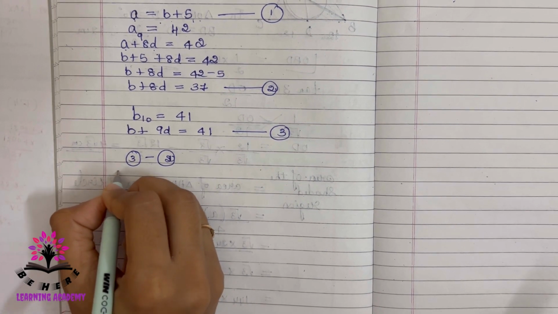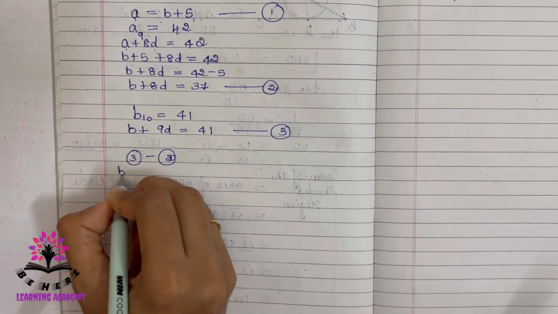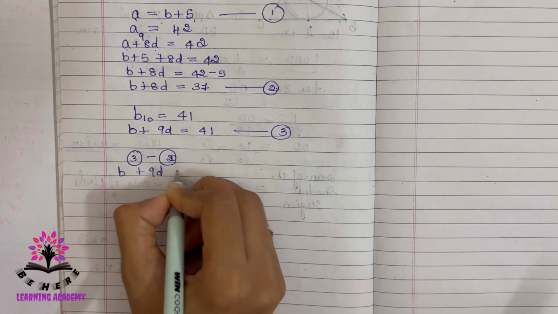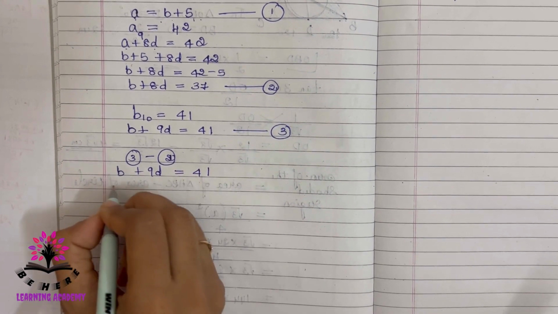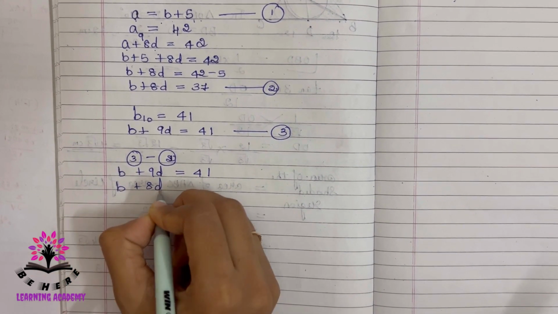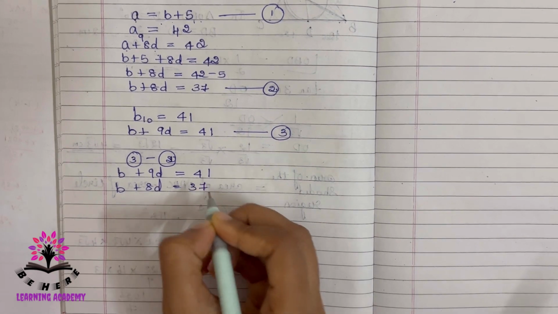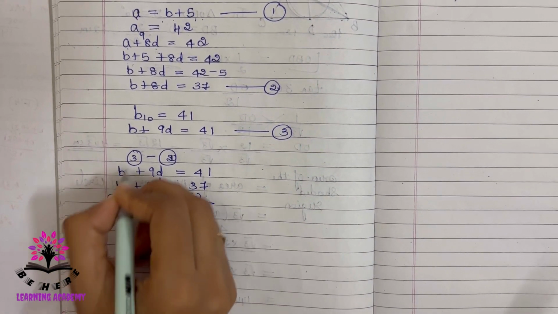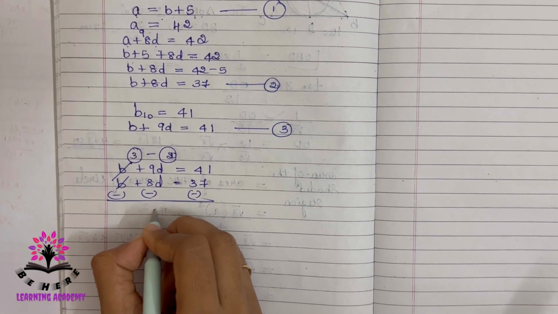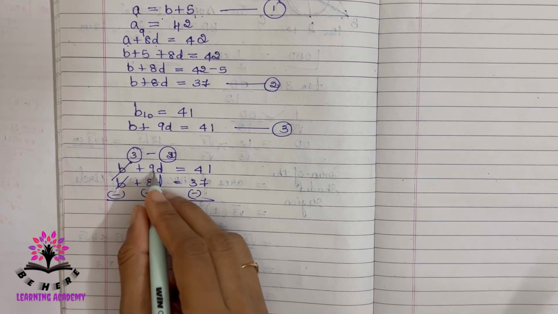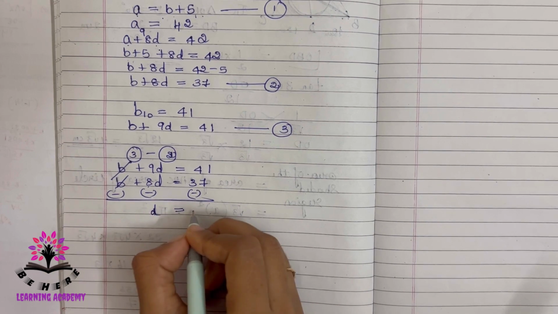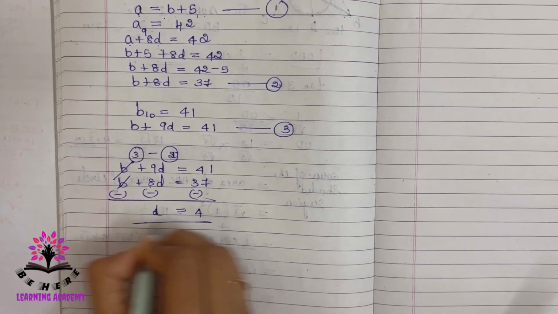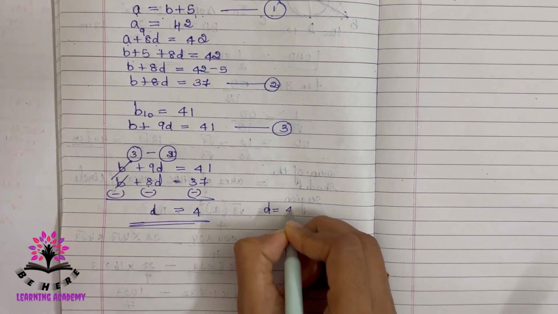B plus 9D is equal to 41, minus B plus 8D is equal to 37. We'll do the elimination method here. I'll change the sign, this term cancels. Here it is 9D minus 8D is 1D. I'll write it as D is equal to 4. So we got the value D is equal to 4.